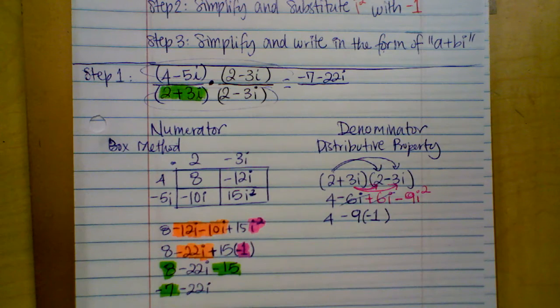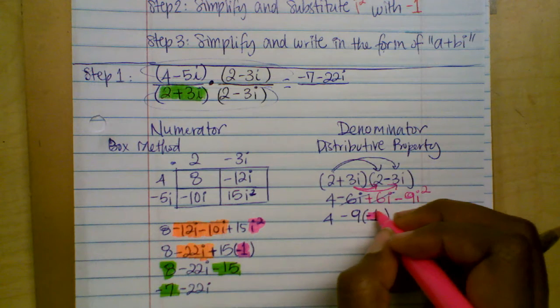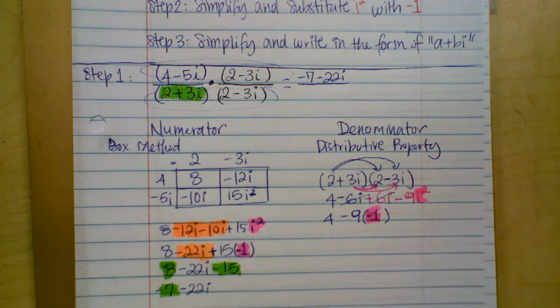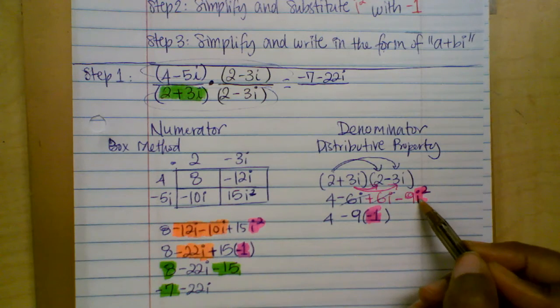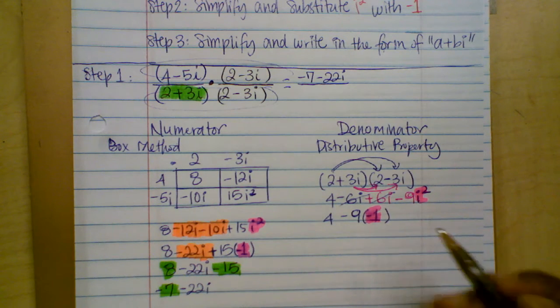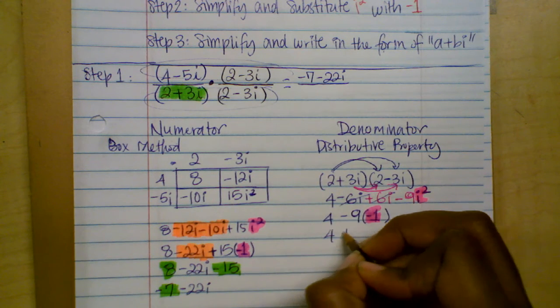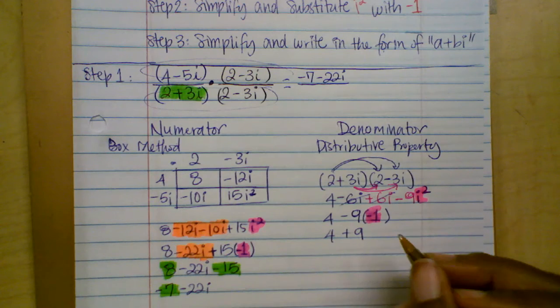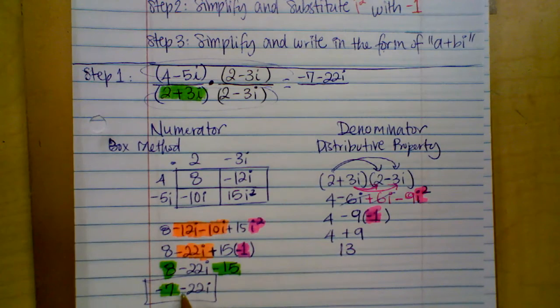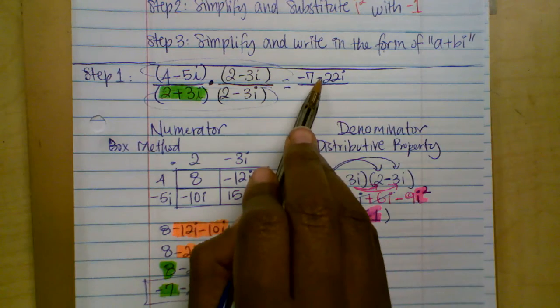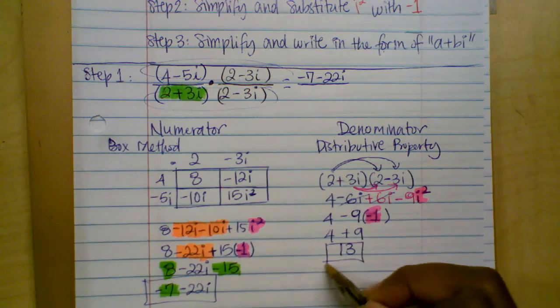Okay, so make sure you always replace the i squared with negative 1. So let me rewrite that. So you're replacing i squared with negative 1. Okay, so you end up with 4 plus 9, and 4 plus 9 is 13. So we found the numerator, which was negative 7 minus 22i, and I wrote that above here. And the denominator is positive 13.